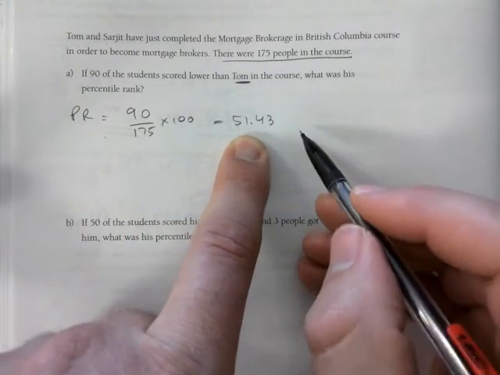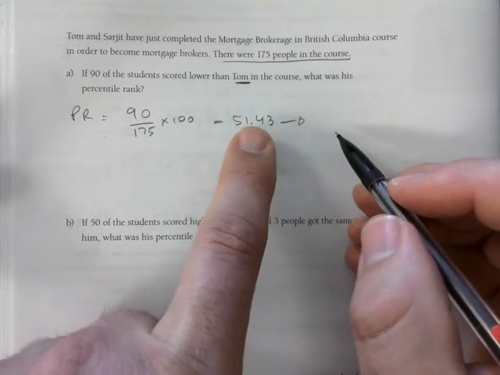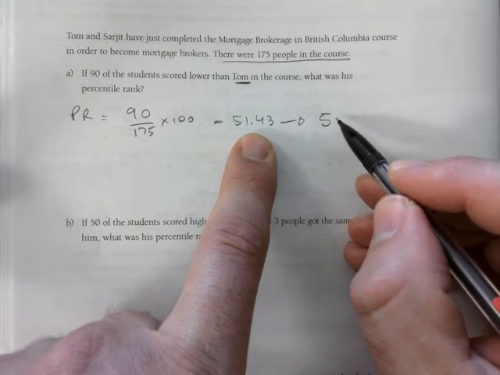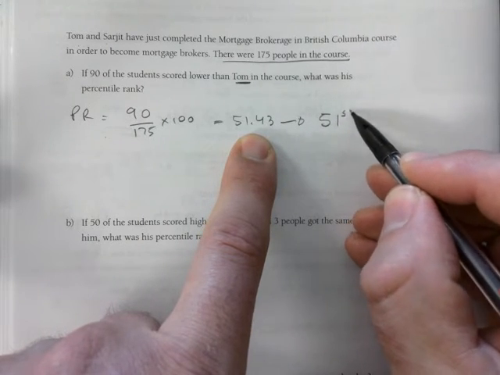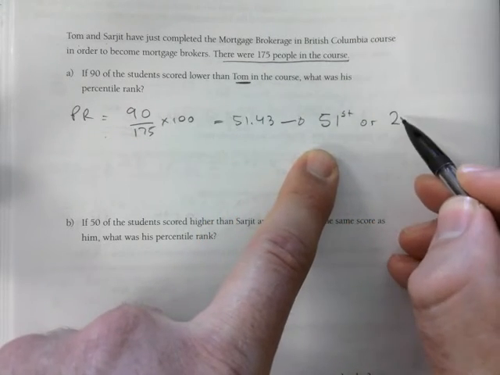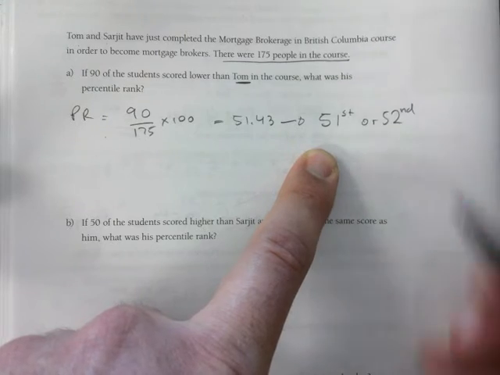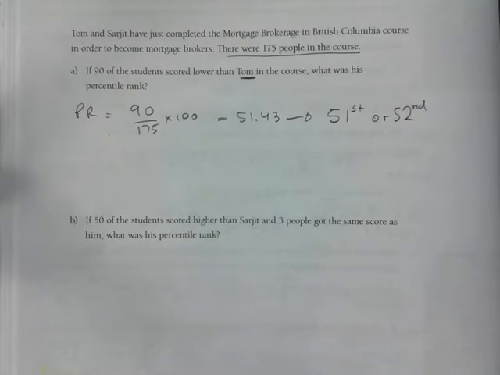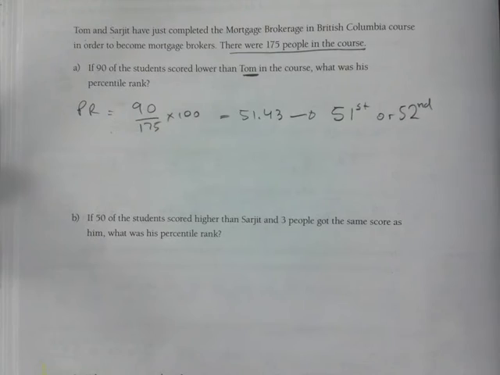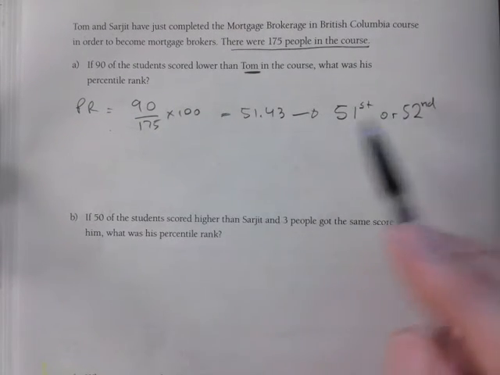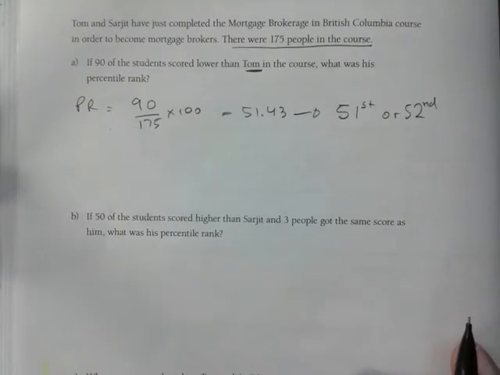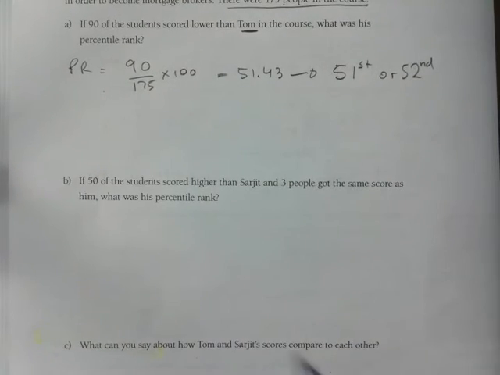That's what you would normally get. You don't want that. It's either 51st or 52nd, right? You can't leave it as a decimal, okay? So either one of these is acceptable. Just remember that. So you get full marks, right?